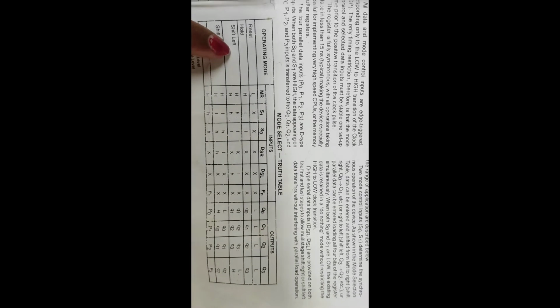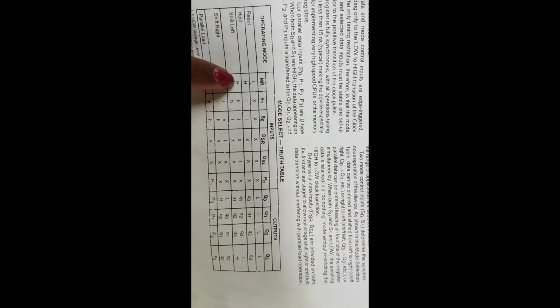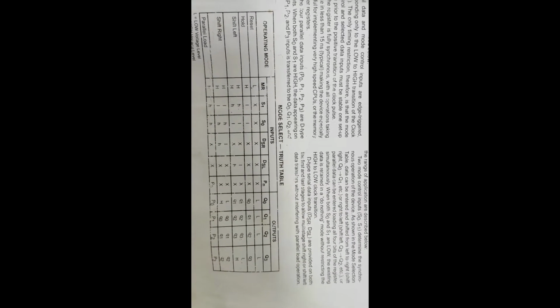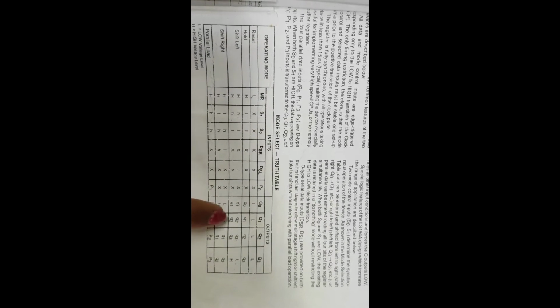For left shift operation, we need to keep the reset pin disabled, so we make it logic high, and S1 should be high and S0 should be low. The DSL pin should be high, and we don't care about the DSR pin. Then it will perform the left shifting operation. For right shifting, reset pin is logic high, S1 is logic low, S0 is logic high, and the DSR pin is logic high, then it will perform the right shift operation.